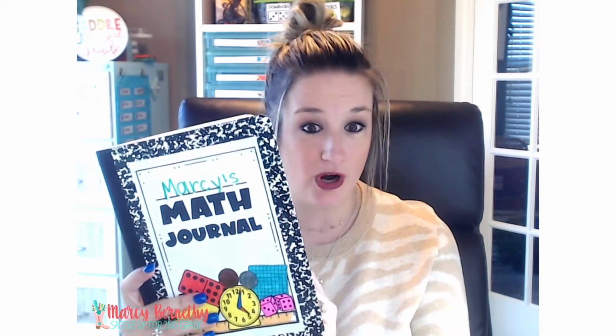I always used a spiral, but maybe you want to go the composition book route, and that is absolutely okay too. A pro to composition books is that the pages are bound, so they're not going to tear out as easily as they would with a spiral notebook. Now, a downfall to using a composition notebook is that the pages are smaller.